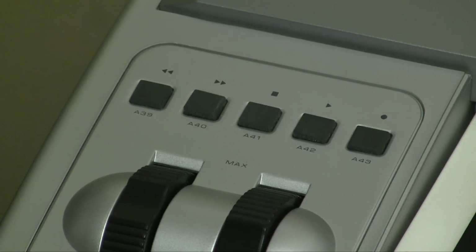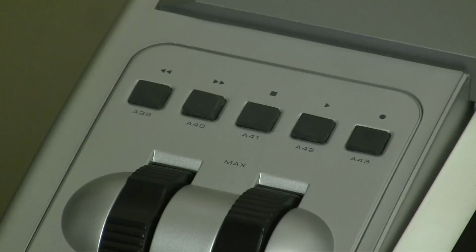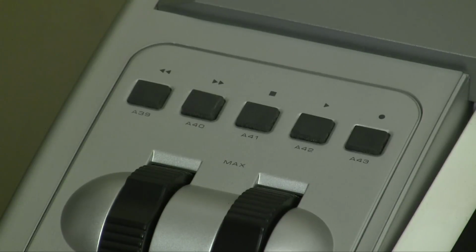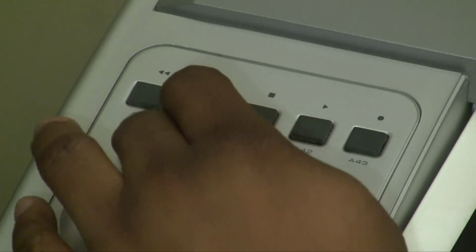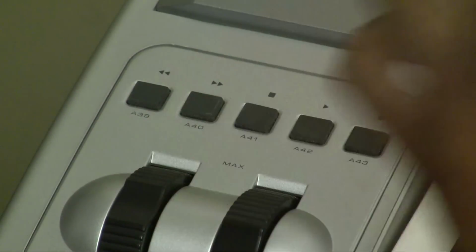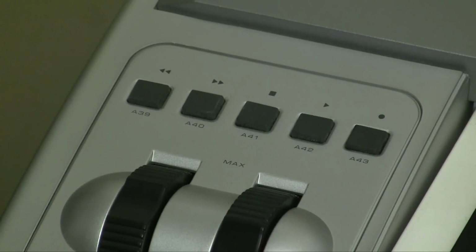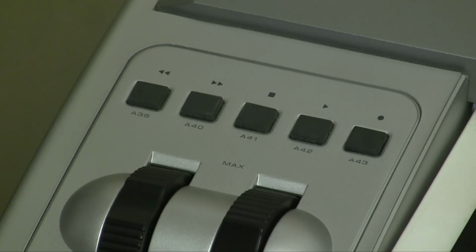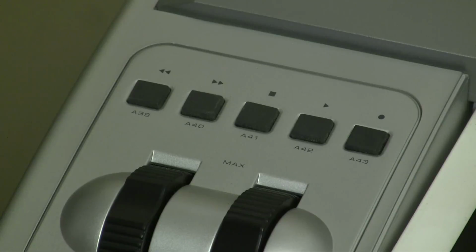But if you have whatever software you're working with, it can play, stop, rewind, fast forward, and record. I've used it a couple times, but not often. Other than that, that is it. At least that's my knowledge of the M-Audio Keystation Pro 88.